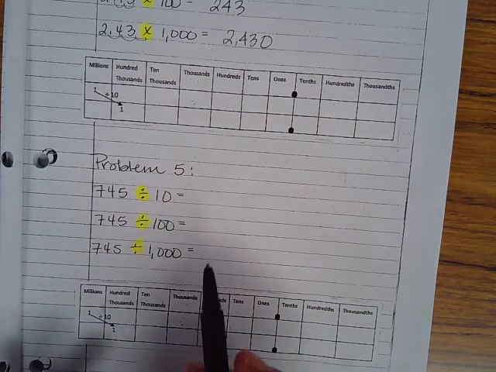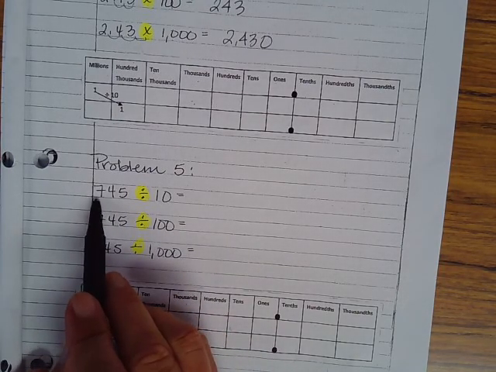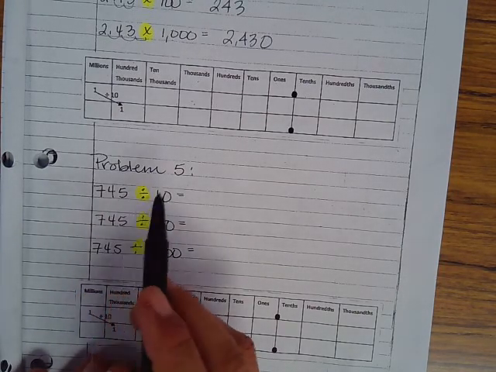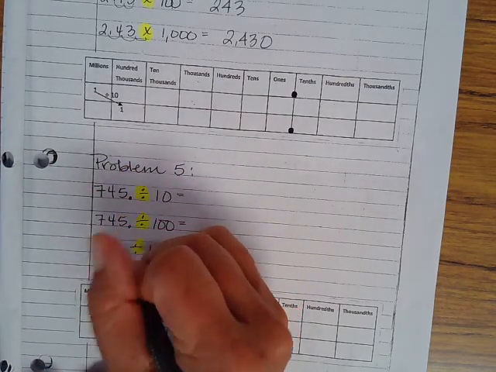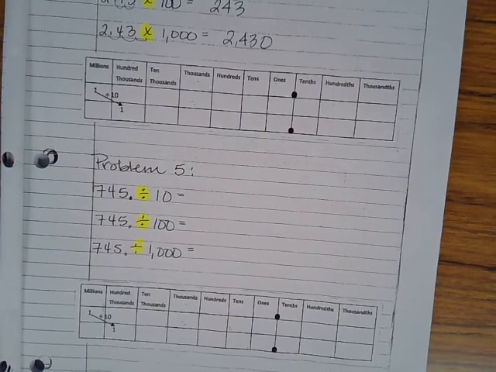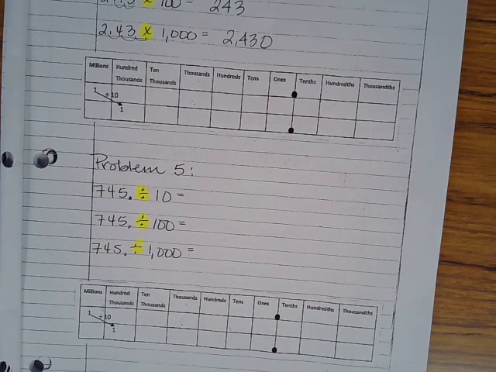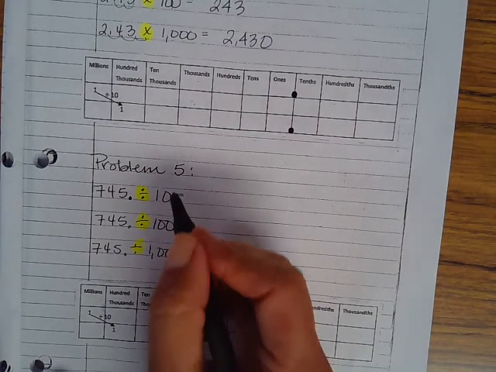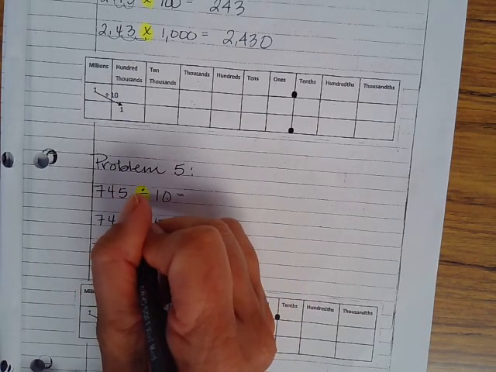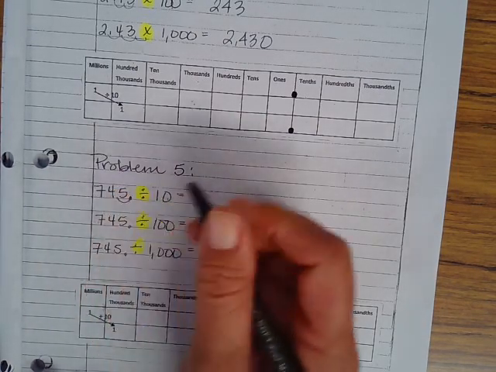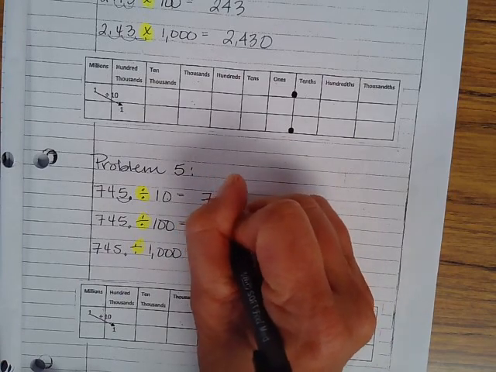Okay, last problem. All right, 745 divided by 10. Remember, guys, that decimal point really does live right there. It's just invisible when it's a whole number. So my number is going to get bigger, greater. So my number is going to move in this direction, 74.5.